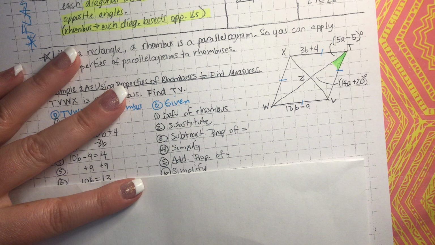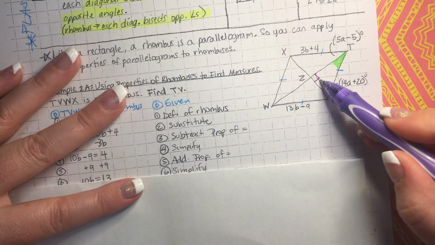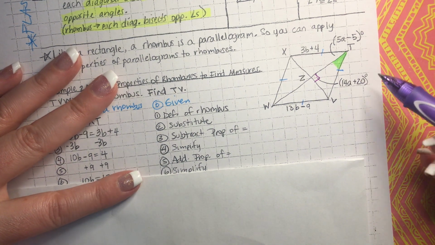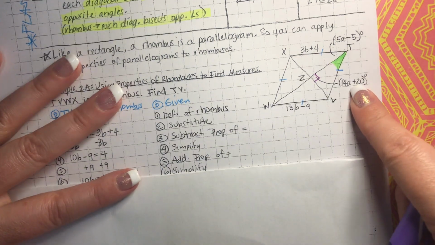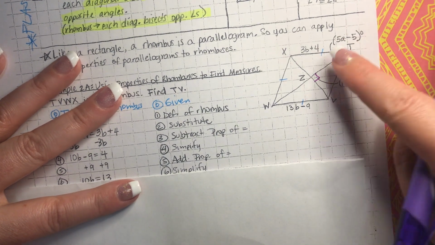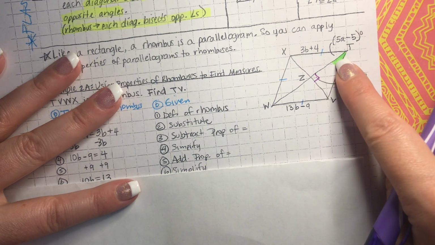We know that this is 90 degrees. So we know that this angle is equal to 90. So that's our equation: 14a plus 20 equals 90. Then we can use that to figure out what a is, substitute it in there, and figure out what that angle is. And that angle is the same as this one. So that's how we determine what that angle is.